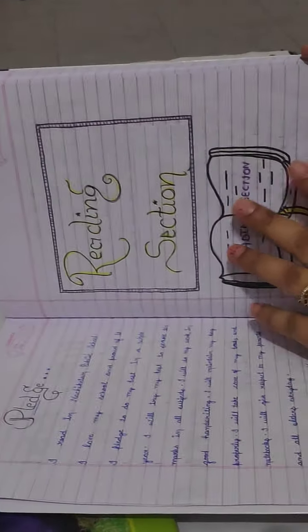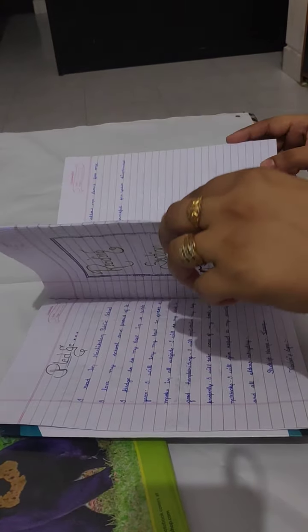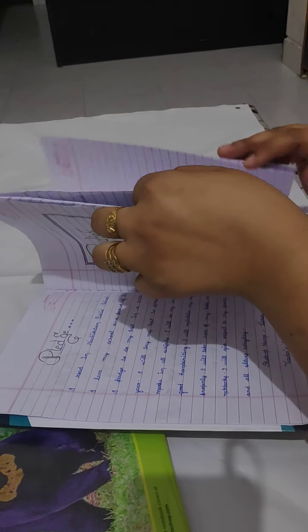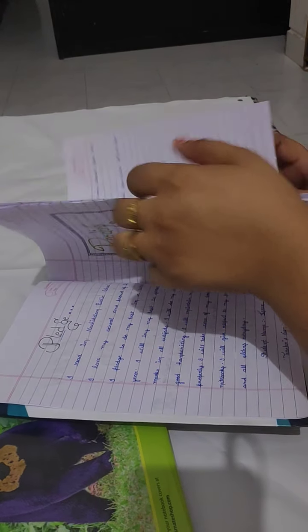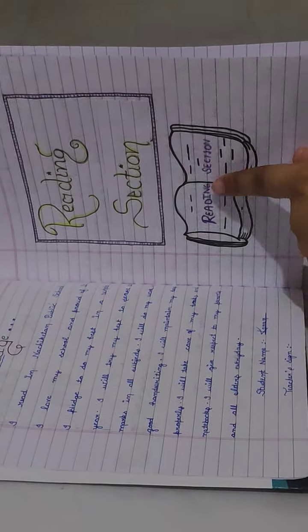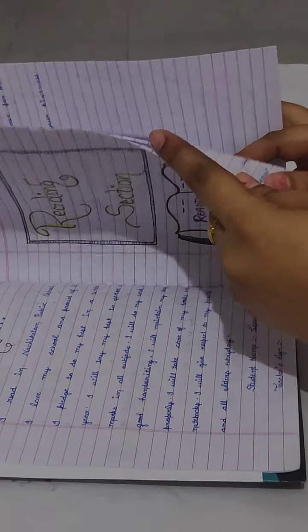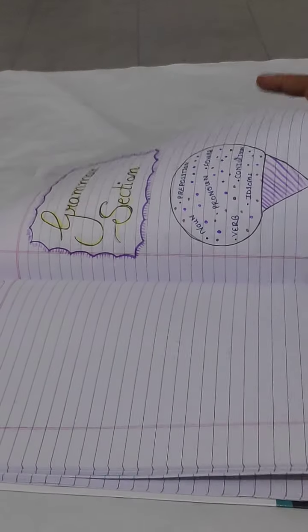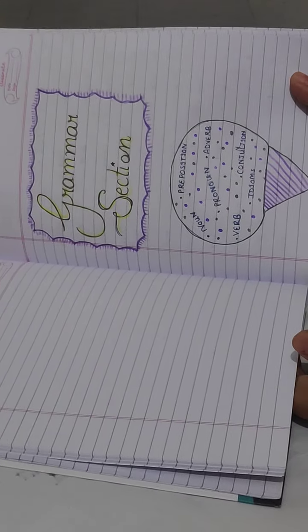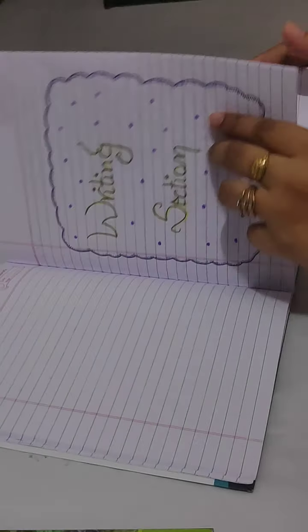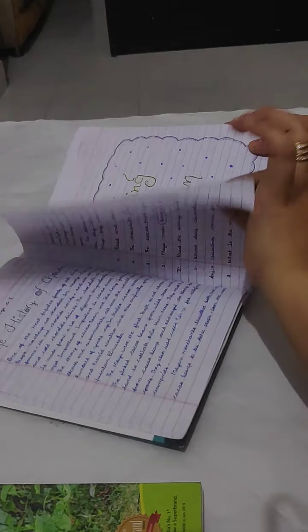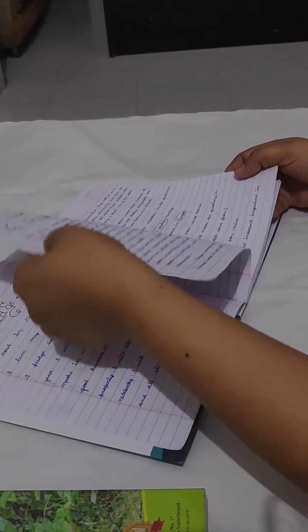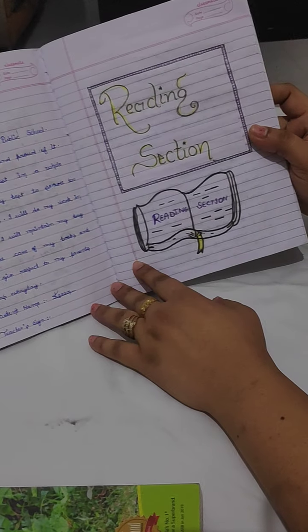this notebook you will divide into three parts. How? Equally divide. You will divide reading section, writing section, and the third one is grammar section. Okay, and the reading section you will write like this.